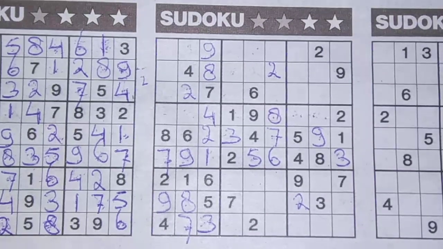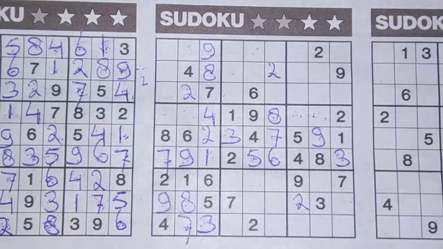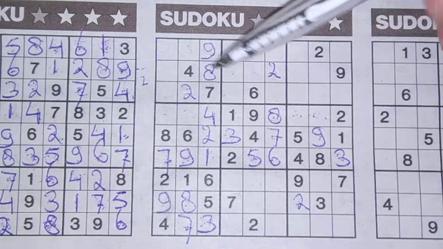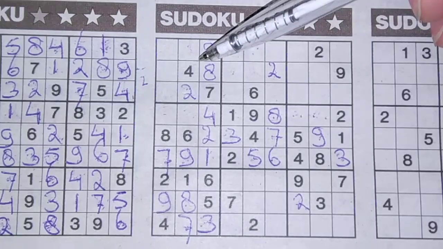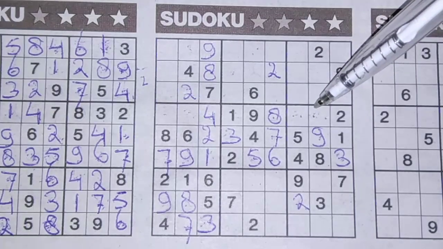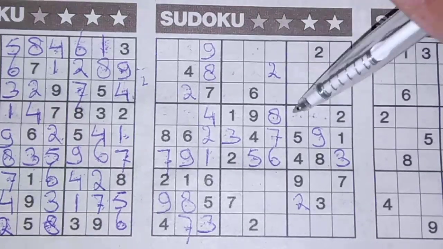Yeah, I need to think. We have here these two numbers were the 6 and the 7, I believe.